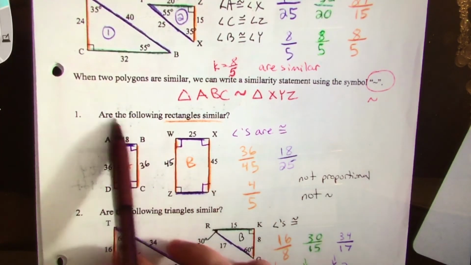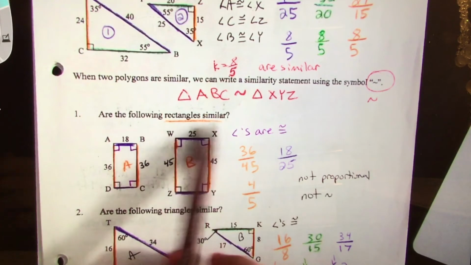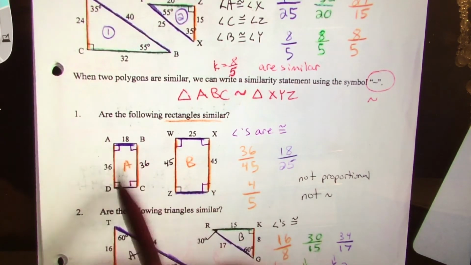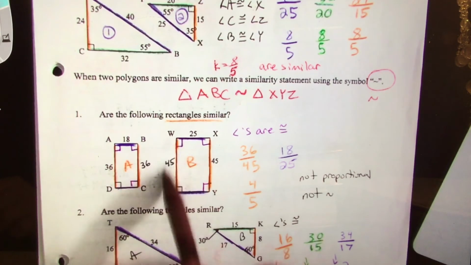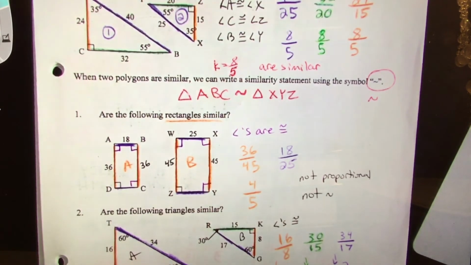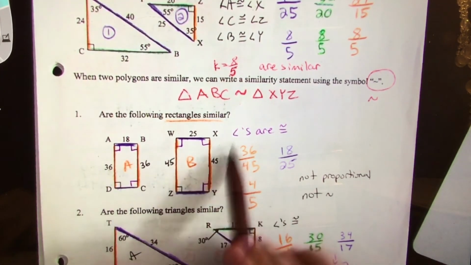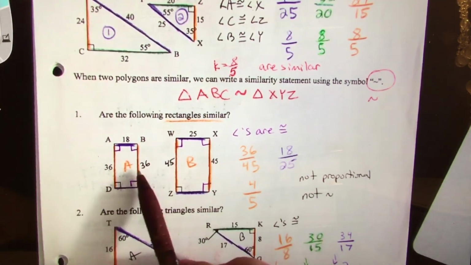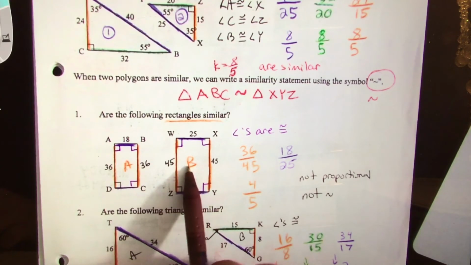So for number 1, are the following rectangles similar? Well, they may be, they may not be. It just depends on what their scale factor is. So since it's a rectangle, I knew all of these angles are 90 degrees. So all the angles are congruent. So that's what I wrote here. All the angles are congruent. And then the longer side and then the shorter side.